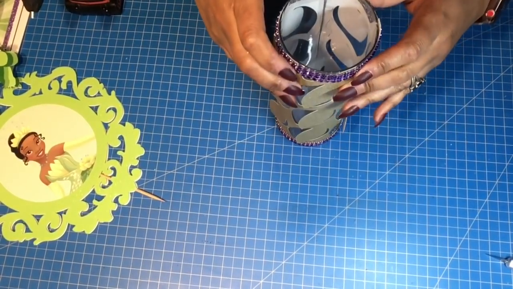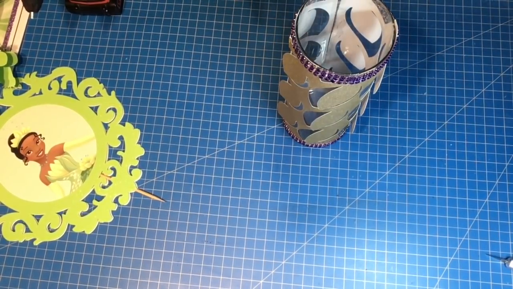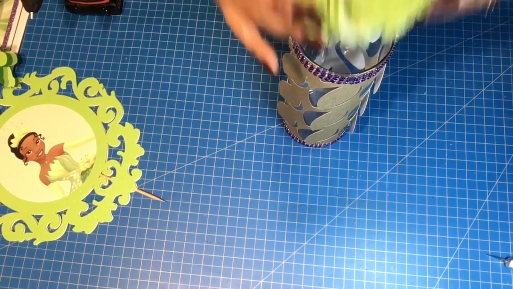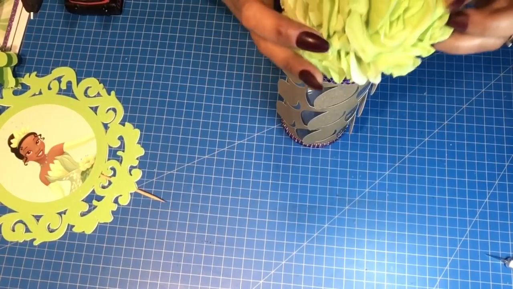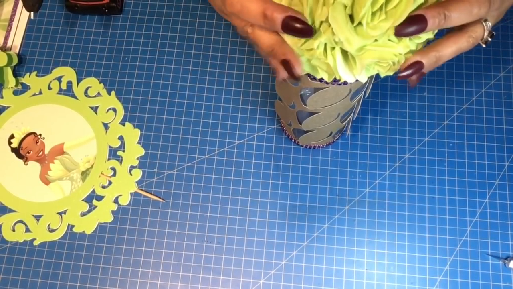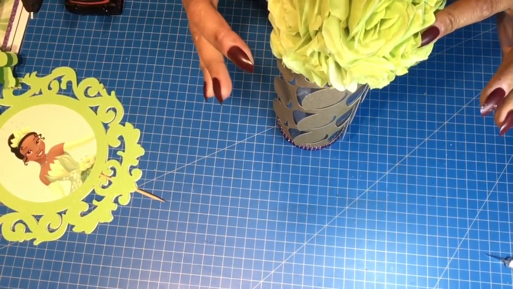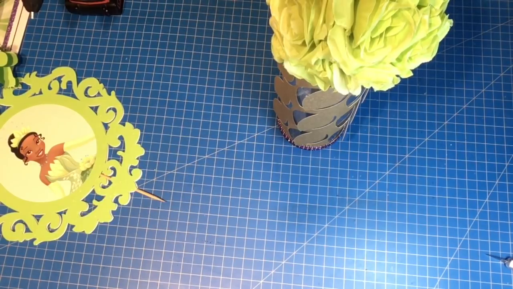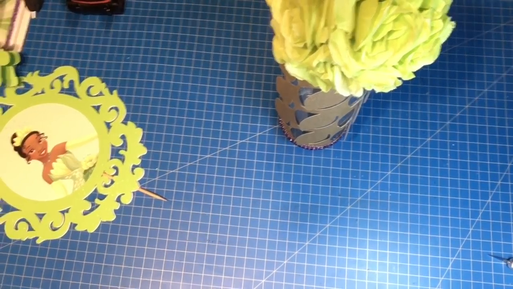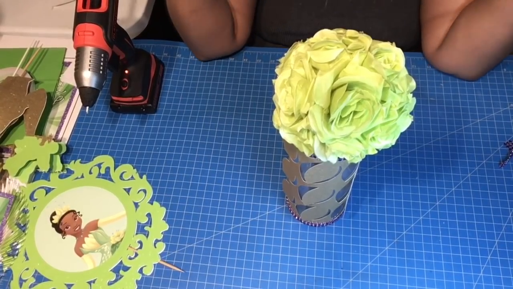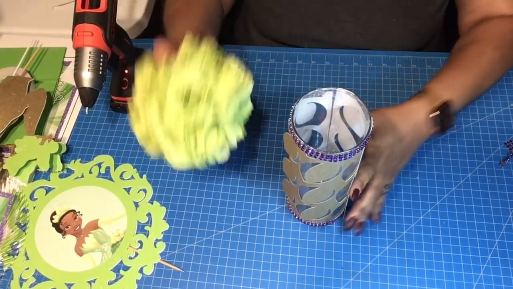Okay, once you do that, what I'm going to do is grab the flower ball and just add a generous amount of glue on the top of the vase and just place that flower ball right on top. Let me see if I can raise the camera a little bit so you guys are able to see the top part of the vase. Okay, now we have that.